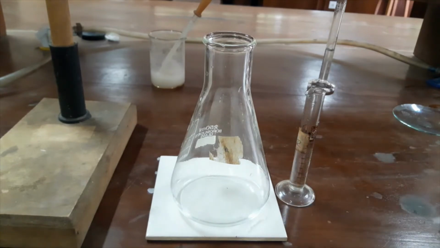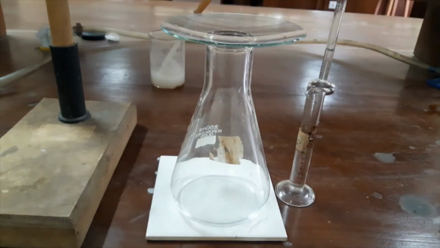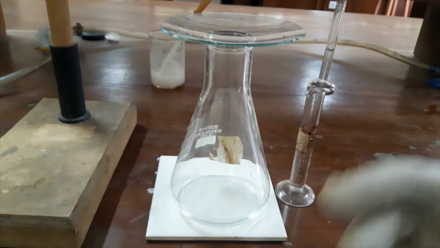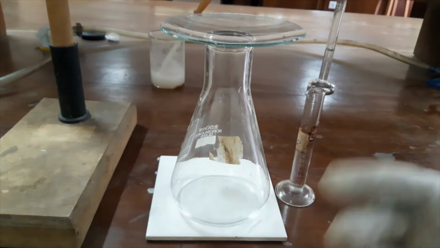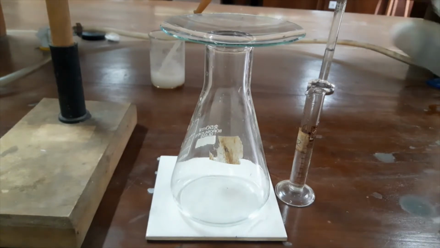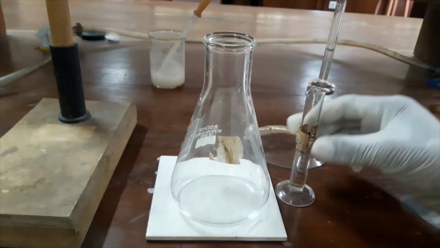Iodine is a gas, and it will tend to evaporate. So I will use this watch glass and cover this conical flask, and I will keep the mixture for 1 to 2 minutes in a dark place to complete the reaction. We will use our cupboard as a dark place. Now I will show you what will happen after mixing this potassium iodide solution.